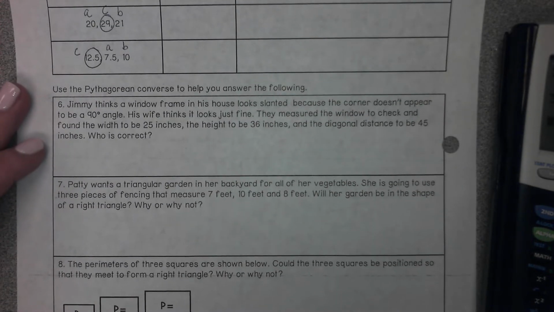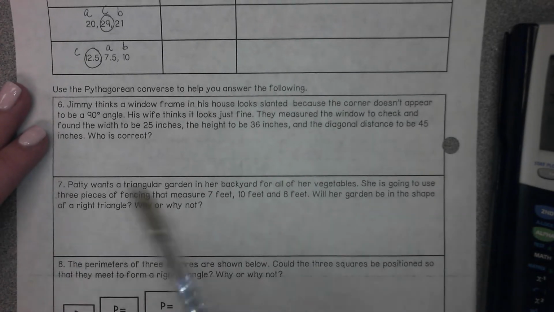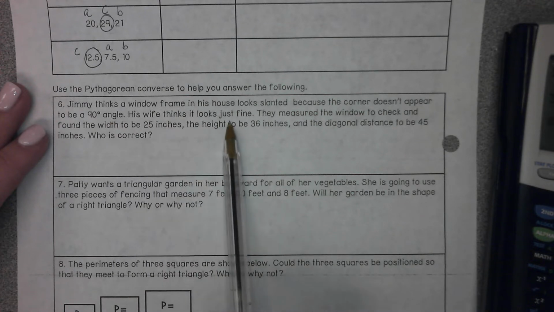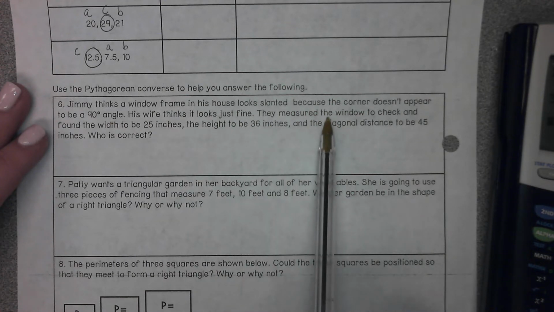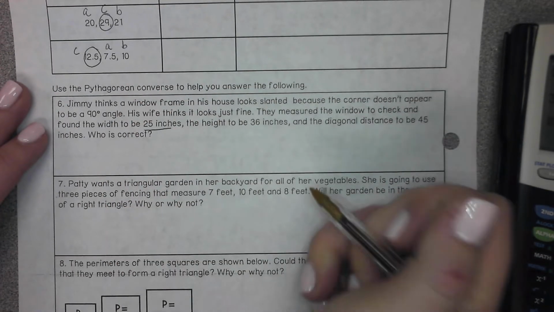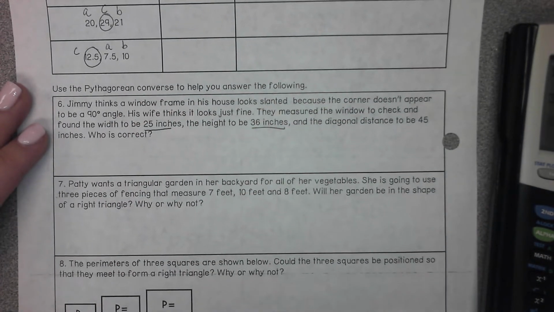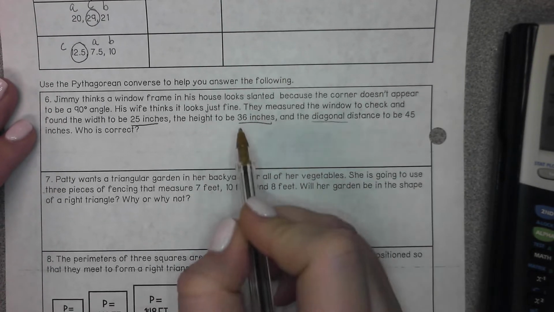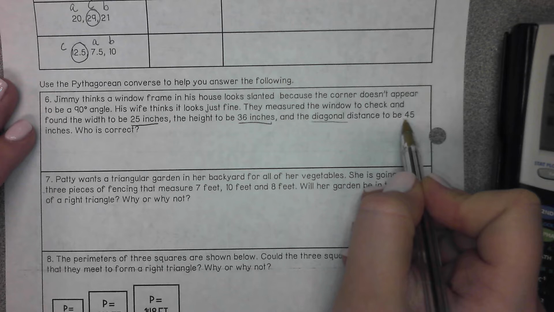Alright, so we're going to move on to number 6. It says, Jimmy thinks a window frame in his house looks slanted because the corner doesn't appear to be a 90-degree angle. His wife thinks it looks just fine. They measured the window to check and found the width to be 25 inches and the height to be 36 inches. And the diagonal distance, that's very important when it says diagonal distance, is 45 inches.